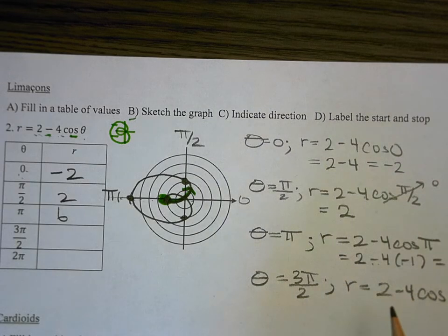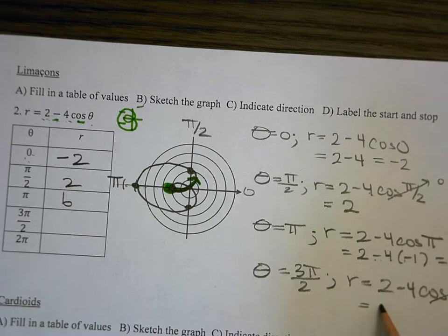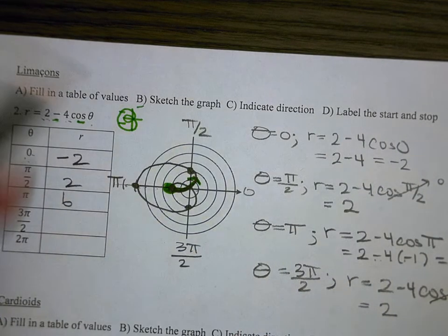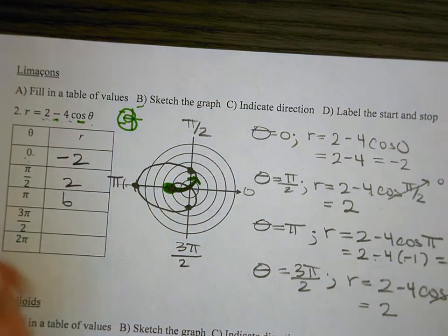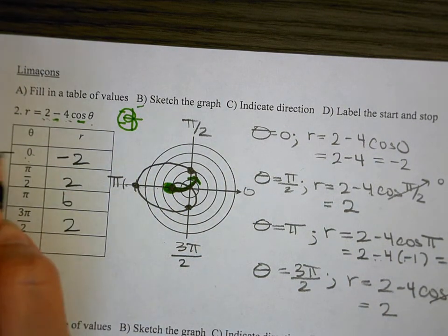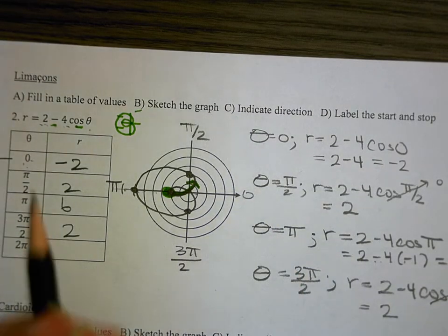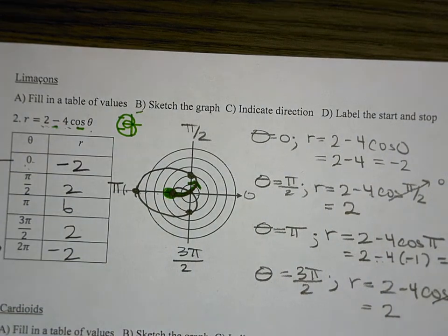And then at 3 pi over 2, cosine would be 0, so that would just be 0 there. And then 2 minus 4 times 0, so that would just be 2. And then if you look here at 3 pi over 2, I'm going 1, 2, 2 units, and there we go. And then again, we don't have to do 2 pi because remember these are at the same location right here. So 0 and 2 pi are at the same location, so that would also generate a value of -2. Okay, so there are limacons.